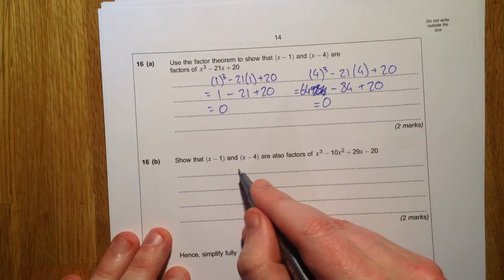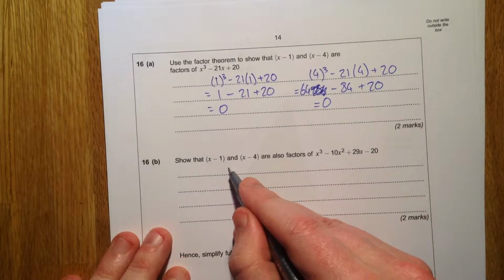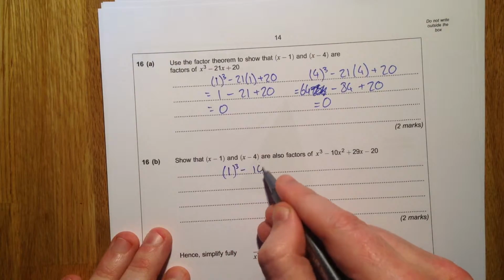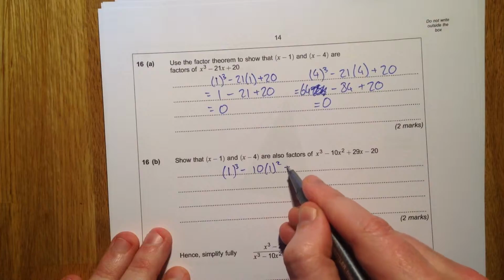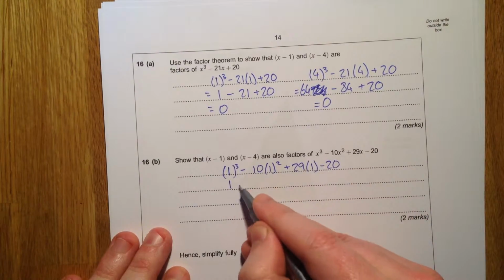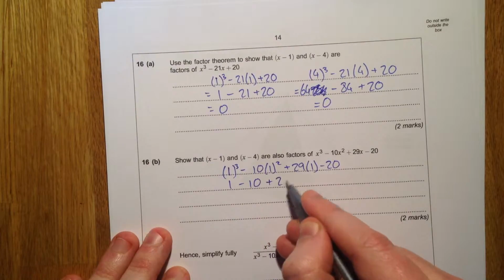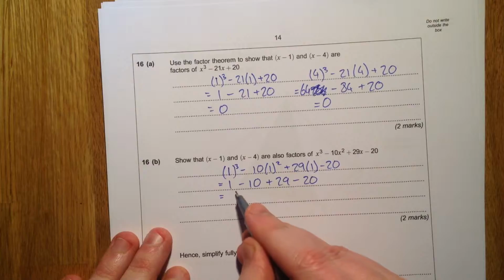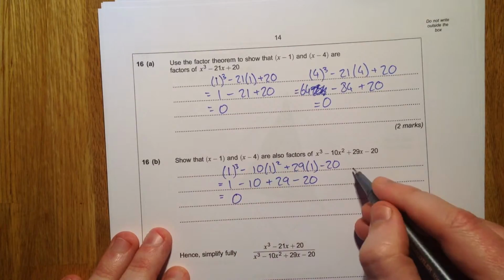So I plug that into that equation. So I go 1 cubed take away 10 lots of 1 squared plus 29 lots of 1 take away 20. 1 take away 10 plus 29 take away 20. Yes, that does come to 0.